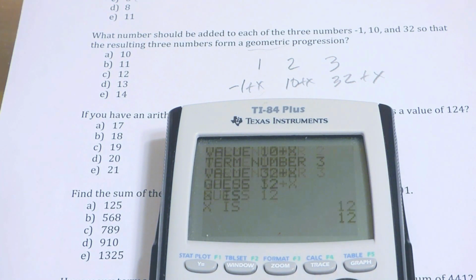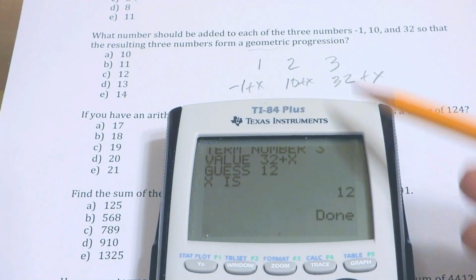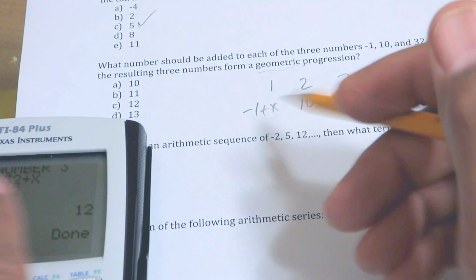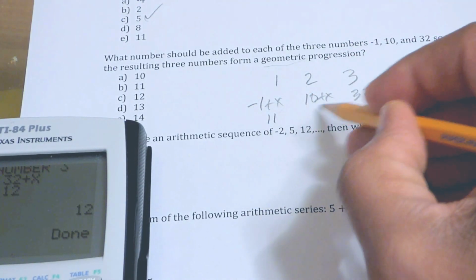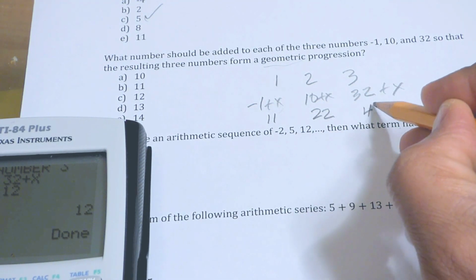See what we get here. So it says actually that the value that you would add would be 12. So let's see about that. If we add 12 to this, it would be 11. If we add 12 to this, it'll be 22. If we add 12 to this, it'll be 44.